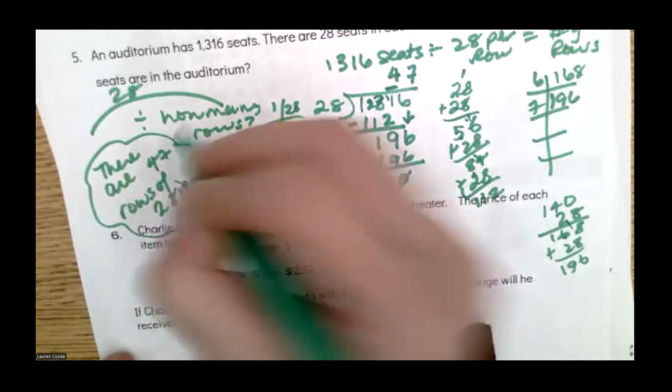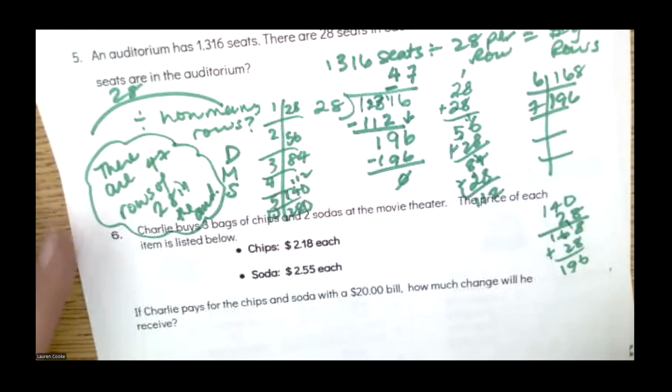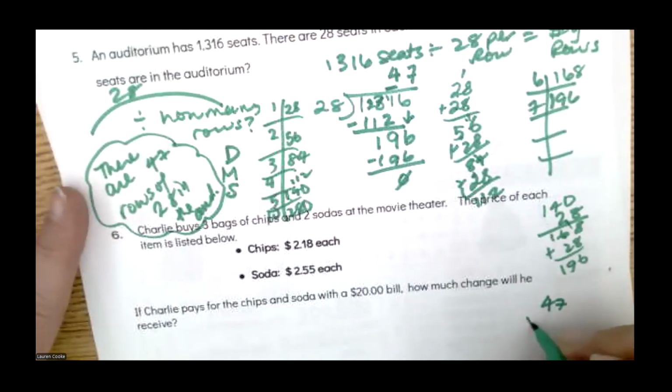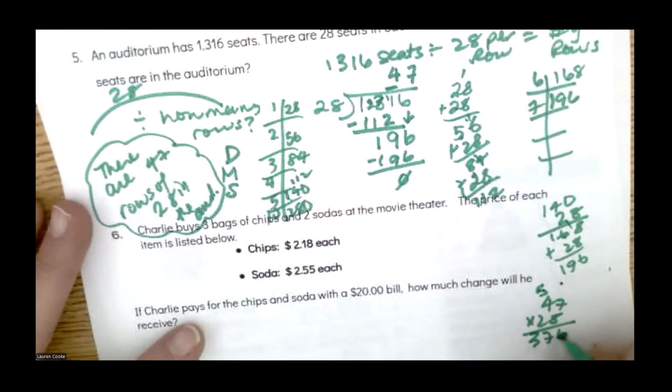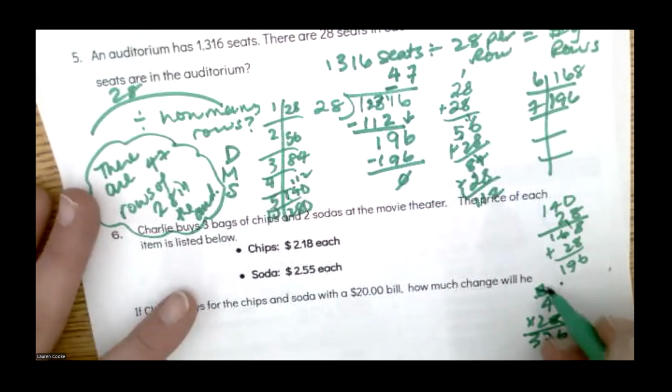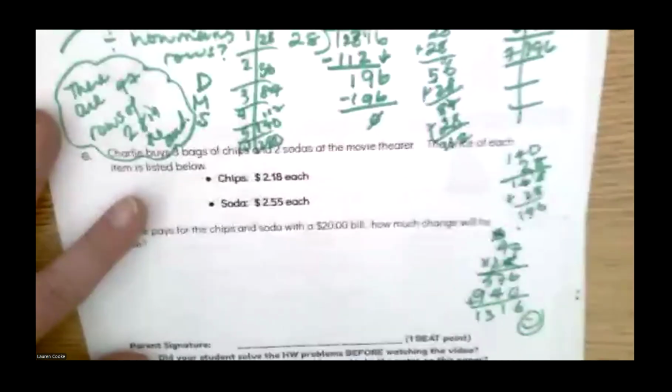Okay. All right. And I don't have a lot of room. But I might be able to come back later. Actually here, 47 times 28 to check. Ooh, yeah. Right? Here we go. It's all down there. He's really excited.